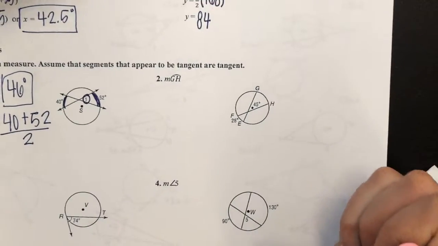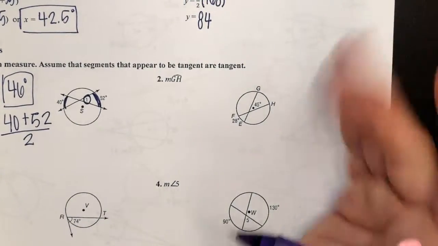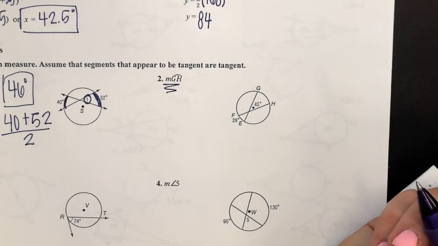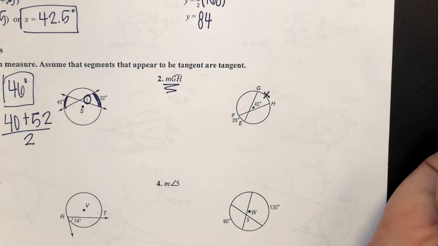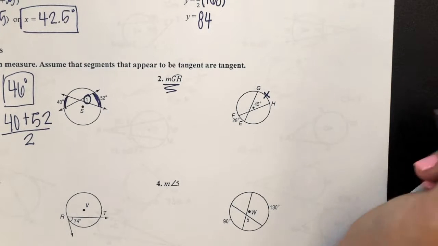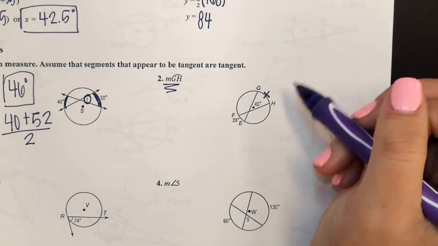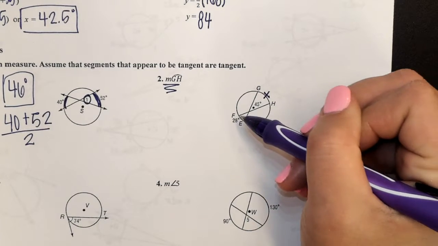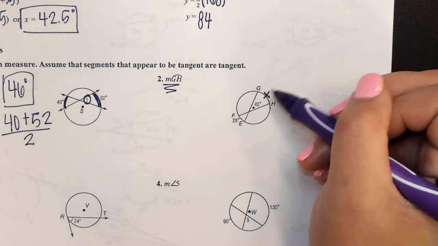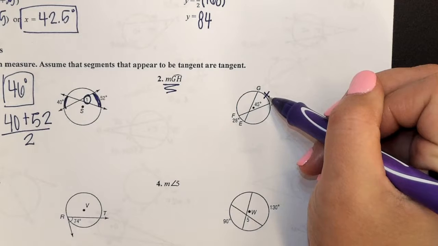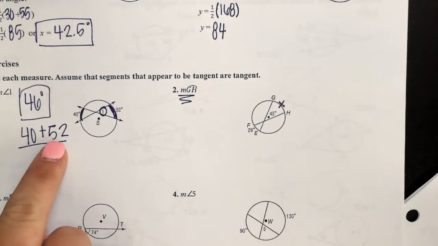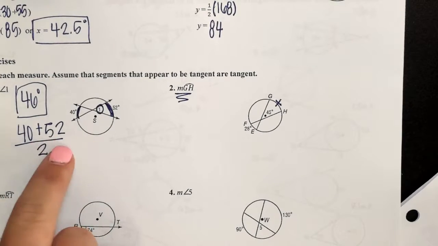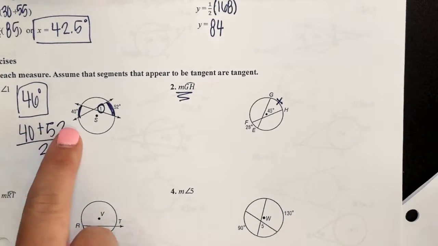Okay, number 2. Same scenario, different setup. What are we solving for? GH, which is right here. So let's call it X. You don't double it. To find this inside angle, I have to add this plus this and divide it by 2 to get that, right? Same thing as over here, but one of these is going to be different. It's not going to be 2 numbers, it's going to be an X.